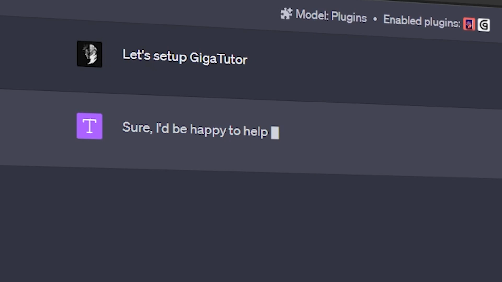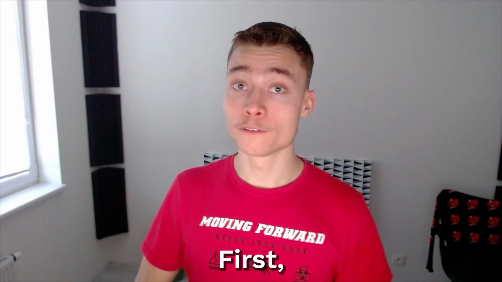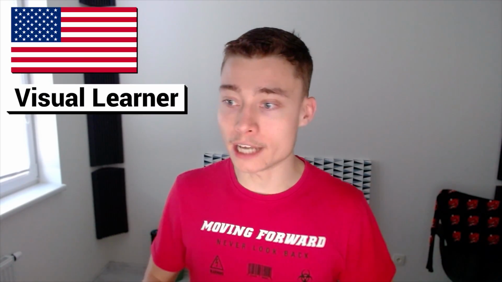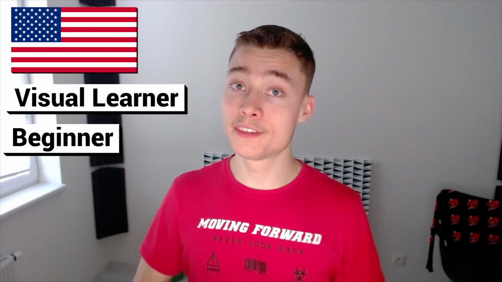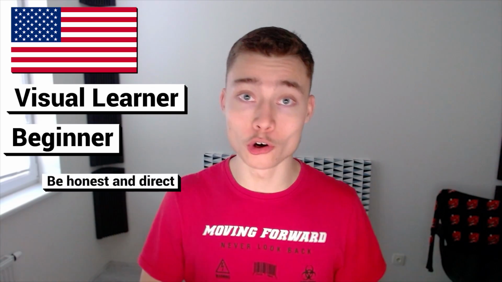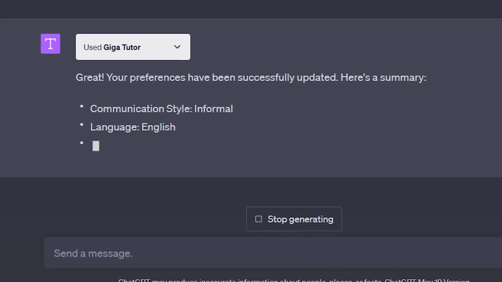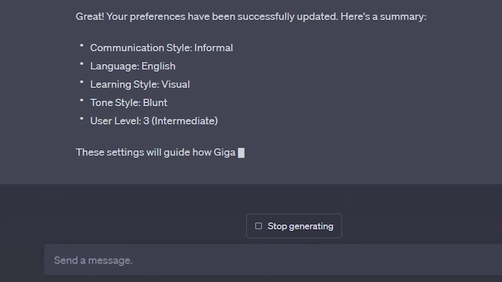Plugin number 2, GigaTutor. Now, this plugin requires some setup, but it's quite simple. First, this plugin asks you for your learning preferences. So you might say you want the learning to be in English, that you're a visual learner, that you're a beginner in the topic, and that you want GigaTutor to have an honest and direct tone. Now, unlike ChatGPT, this plugin can save those preferences and use them anytime you launch it.